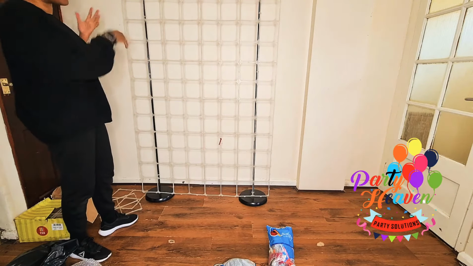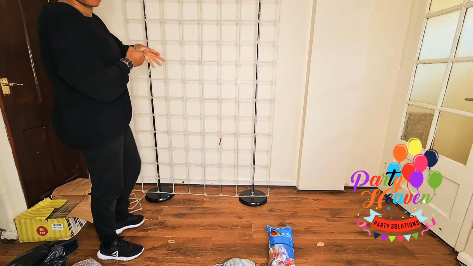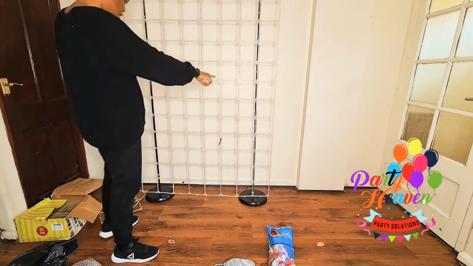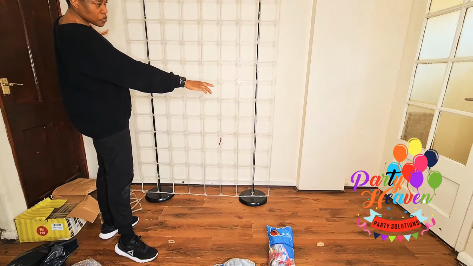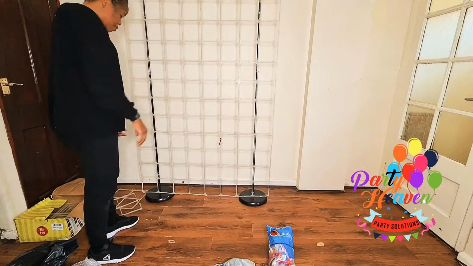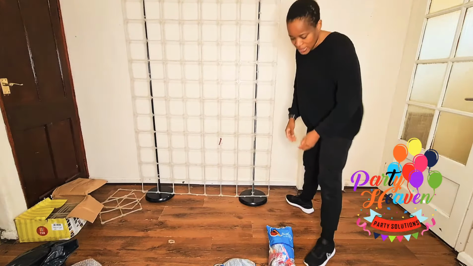So you could use 2 boxes to do a standard balloon wall. Yeah, 2 boxes will do a 2 feet by 2 feet wall. I think this is like up to like 2. This is almost, like 1.5 feet or thereabouts. So 2 boxes should do a 2 by 2, basically.